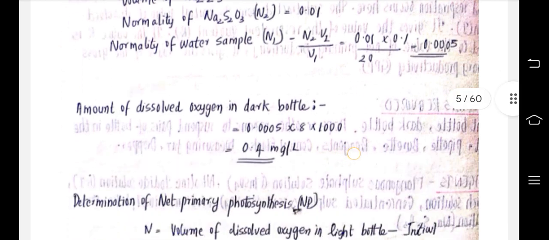Normality of water sample is equal to volume of Na2S2O3 used into normality of Na2S2O3 by volume of water used. Same is the case with dissolved oxygen in the dark bottle: into 8 into 1000, 0.4 mg per liter.